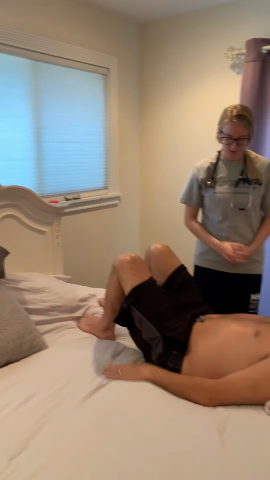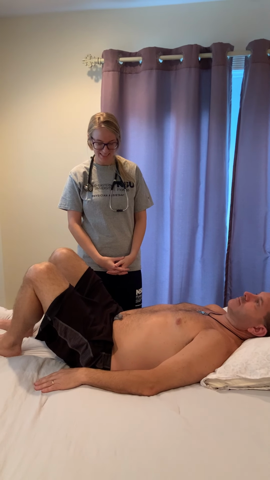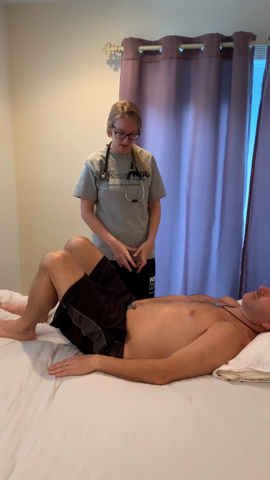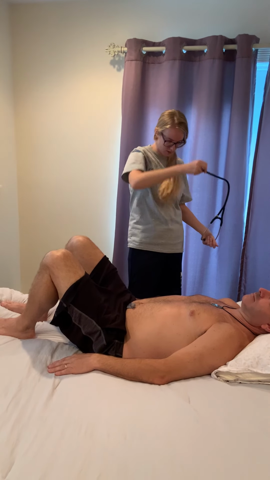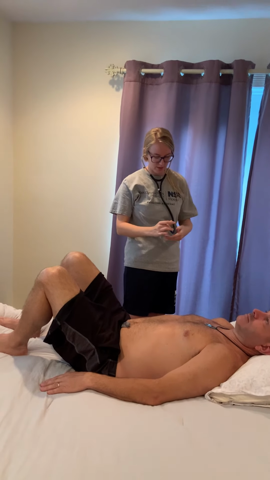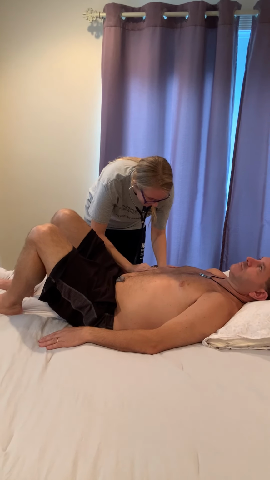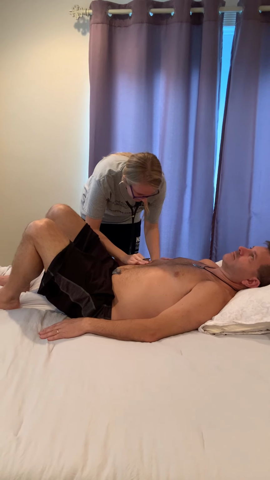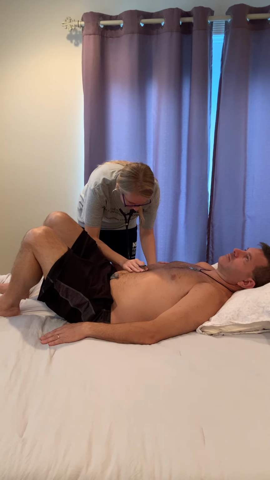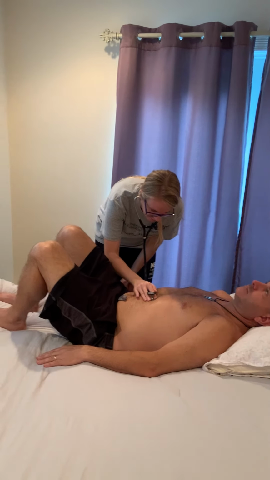I'm inspecting the contour of the abdomen and noting any signs of scars, striae, distension, pulsations, masses, and the condition of the umbilicus. Okay, I will now auscultate for bowel sounds in all 4 quadrants. If I do not immediately hear bowel sounds, I will listen for up to 1 full minute in all 4 quadrants. The bowel sounds are normal, active.